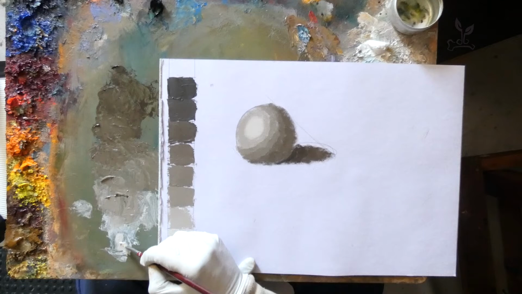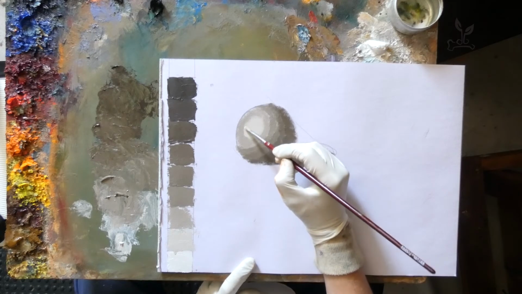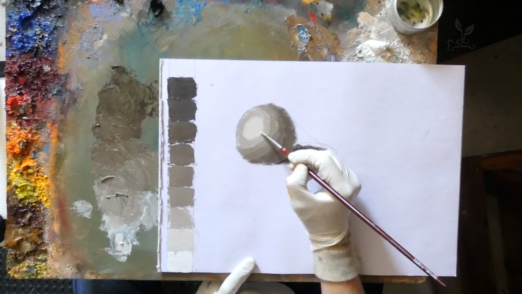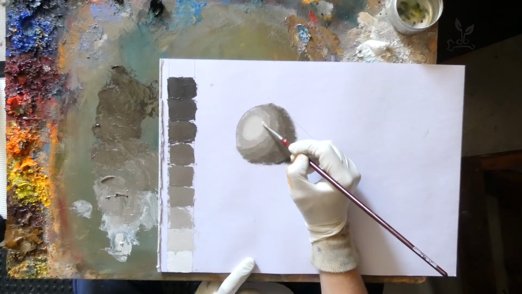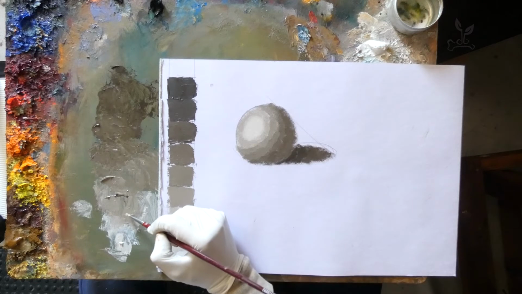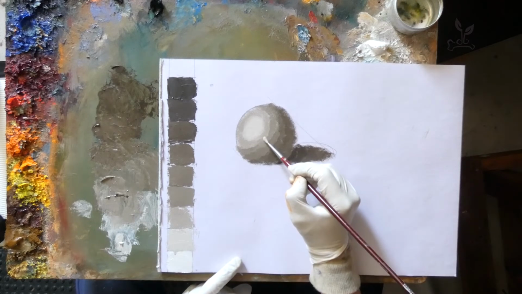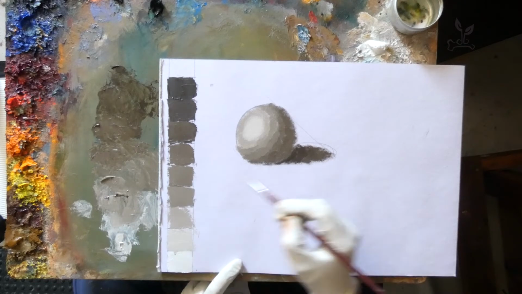If I need more paint, I know where to go in, like that. And I can soften that edge. Same thing, soften this edge.